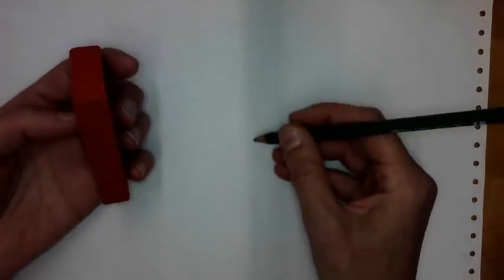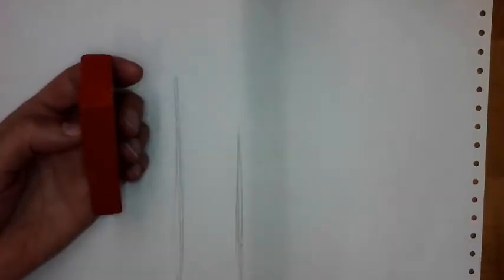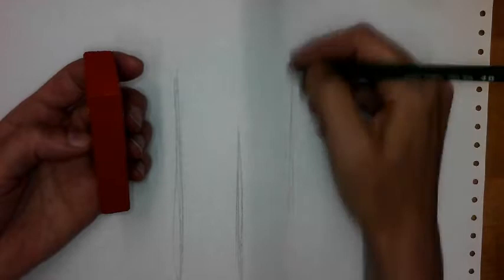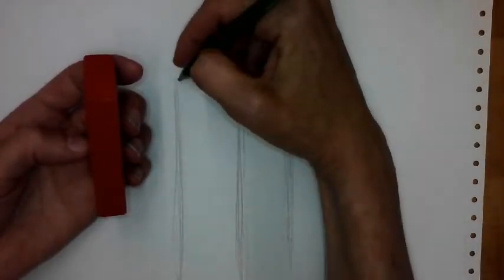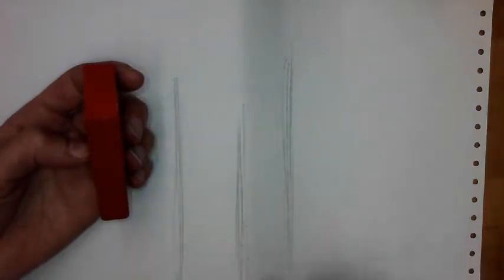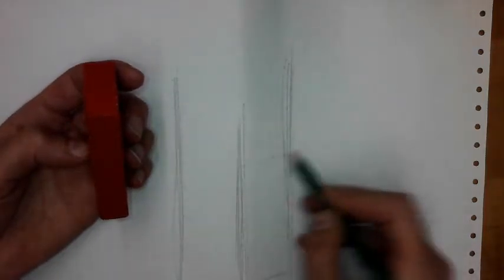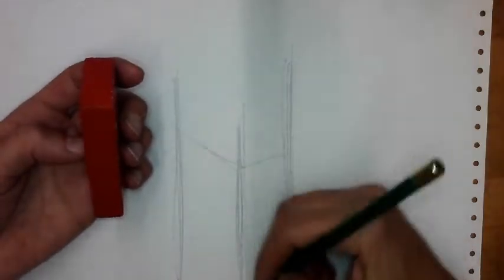First thing we got to do when we're drawing a block is know that these three lines are all going to be parallel to the side of your sketchbook or your page. So first thing I'm going to do is practice pivoting my arm on my shoulder and make those long lines. Next, I'm going to create lines that are parallel to each other. 1, 2, 3, 4.